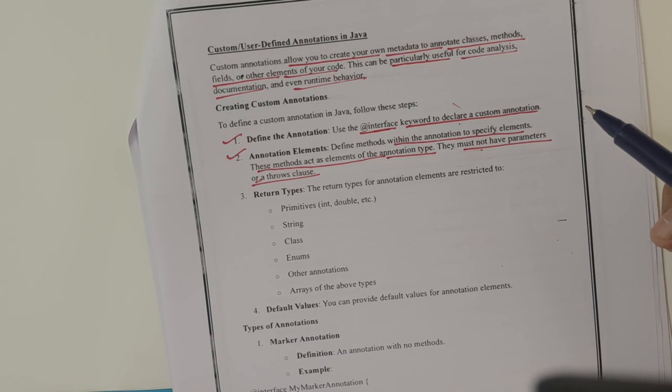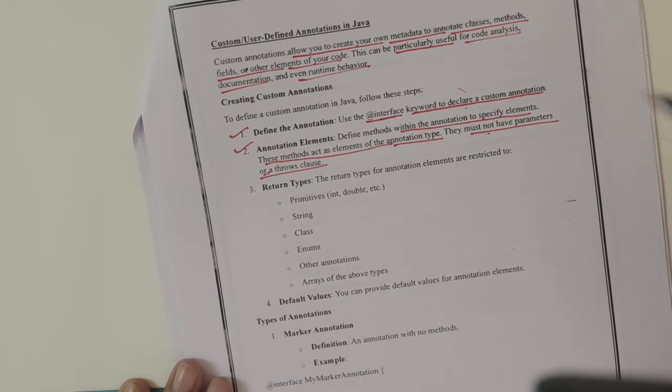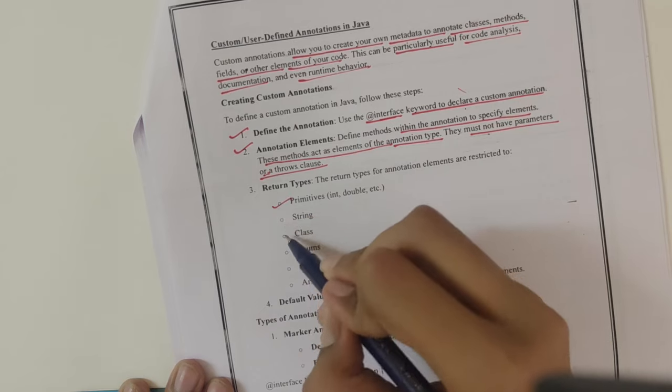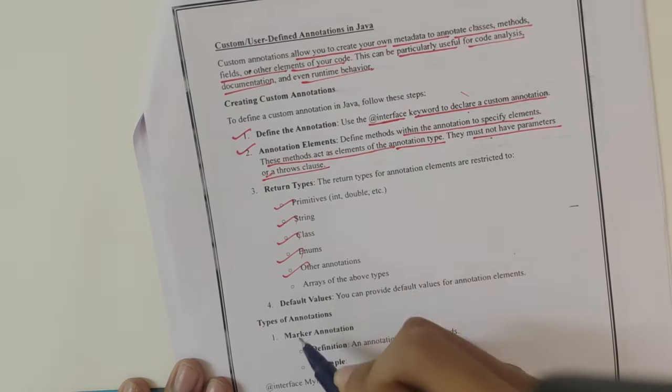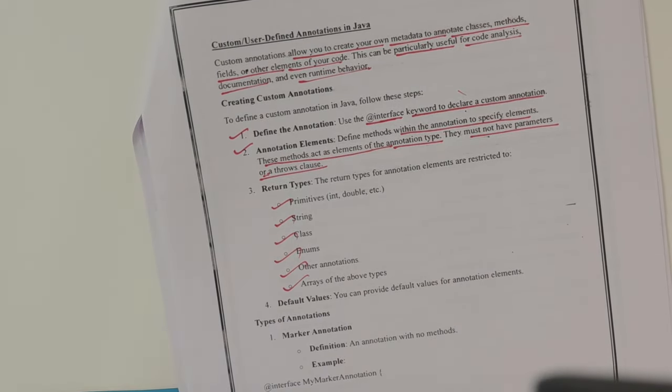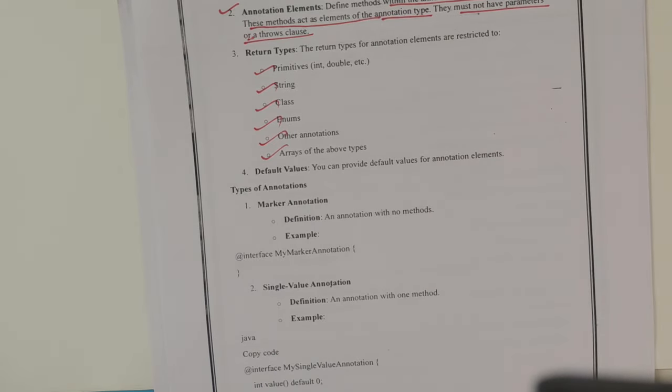Okay, now what is the return type? The return types for annotations are limited to primitives, string, class, enums, other annotations, and arrays of the above types. Default values: you can provide default values for annotation elements also. Okay, next we have types of annotation.